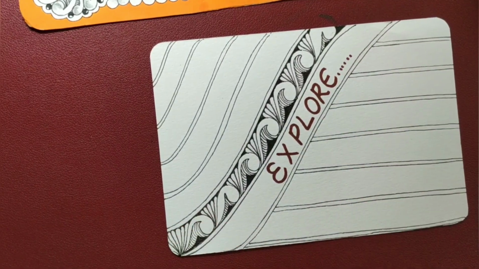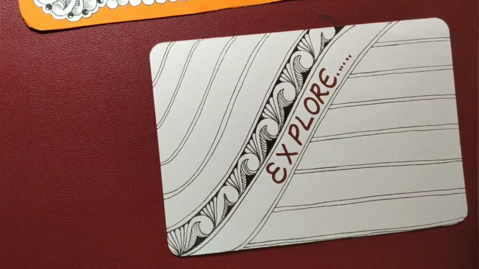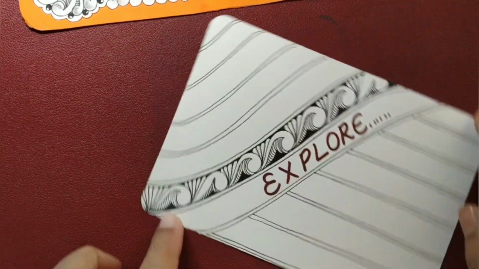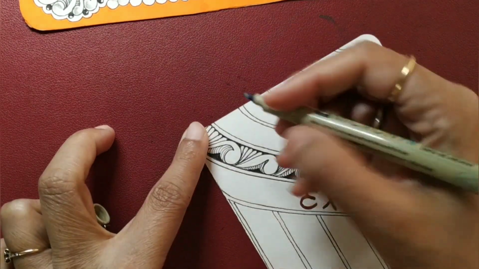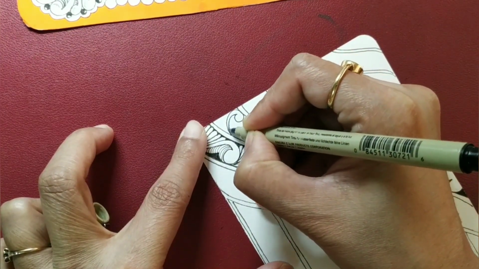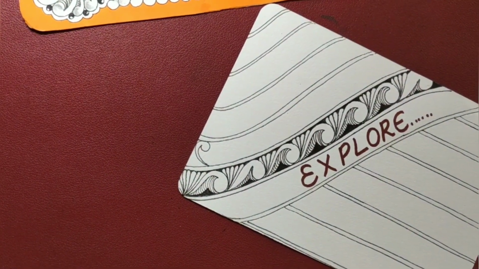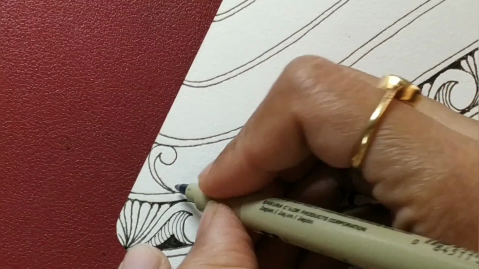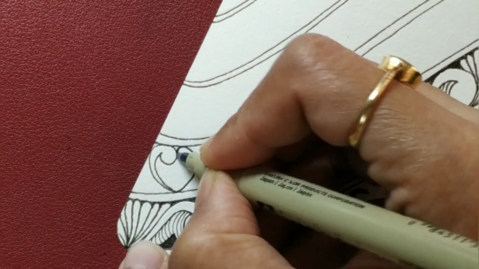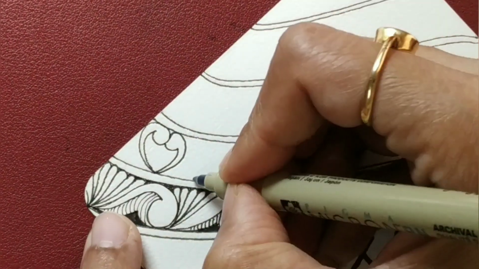So that's one. Now let us try something else. Now probably we will draw Mooka in heart shape now, something like this, right? So I am starting a second one and I am going to arrange Mooka like heart, right?